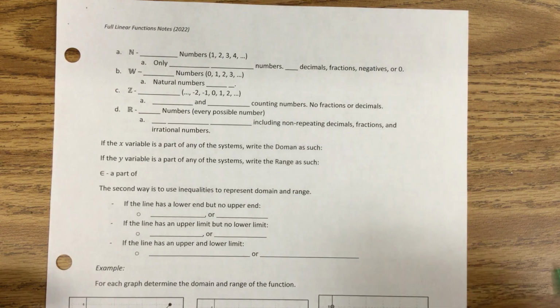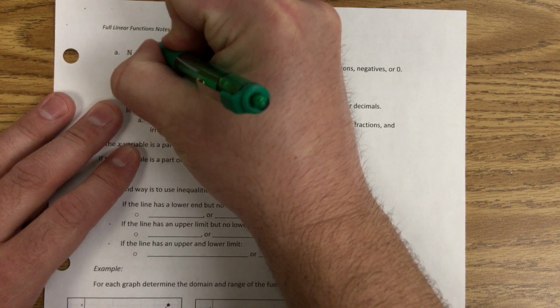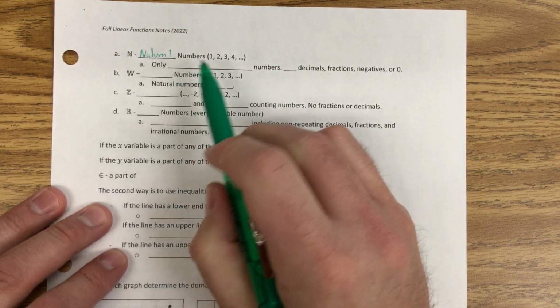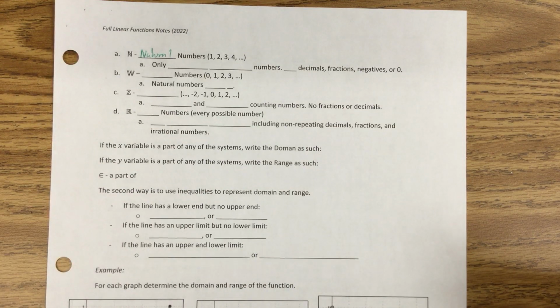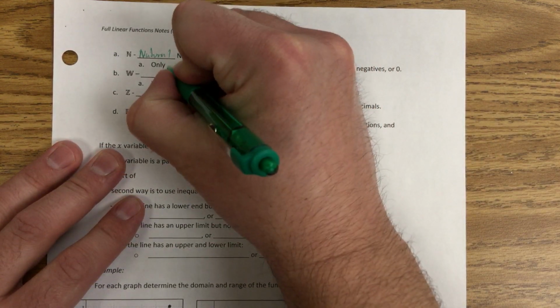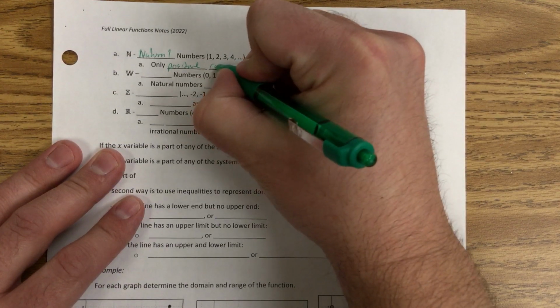The first type of numbers that we might want to use is called natural numbers. These are what I would call our counting numbers: 1, 2, 3, 4, and on and on and on. Okay, so we're not dealing with negatives. We're not talking about 0 at all. These are just positive counting numbers.